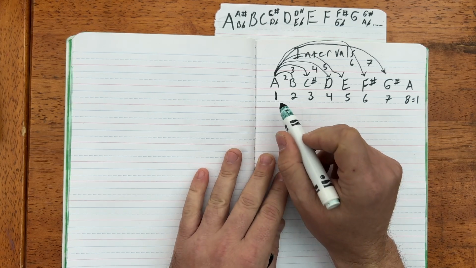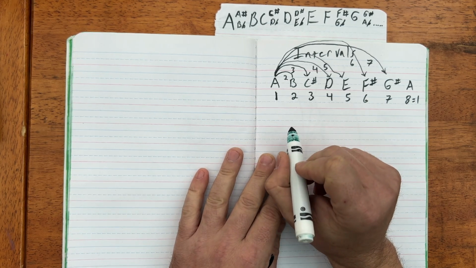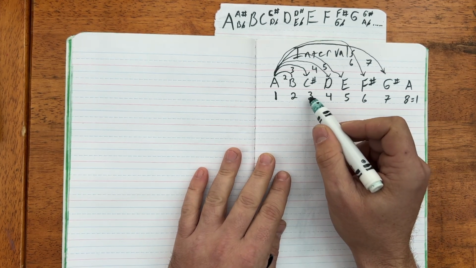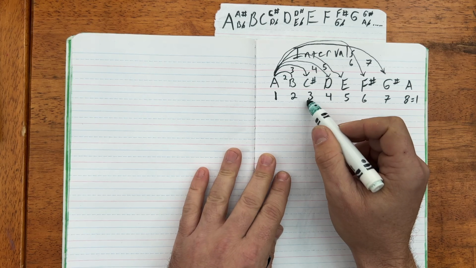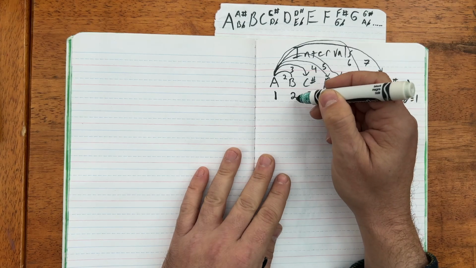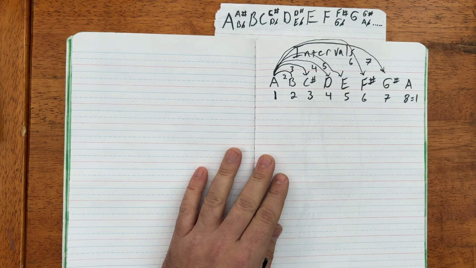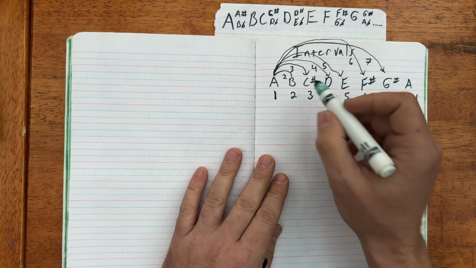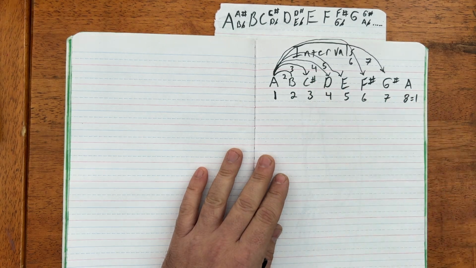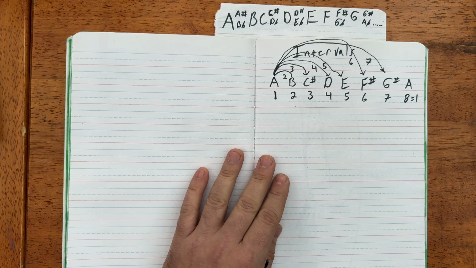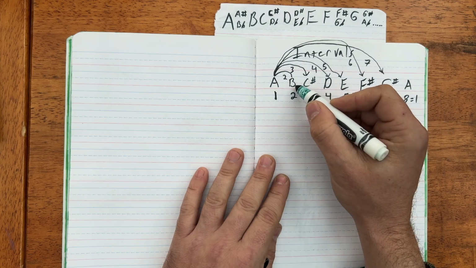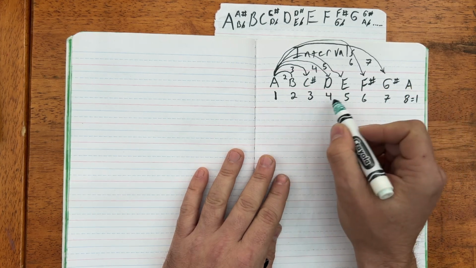the other thing is that you can start counting from other places in this scale, right? I could start counting from B and count up 3 away from B is D, and that would be a third above my B note in the scale, even though this is 2 and 4.